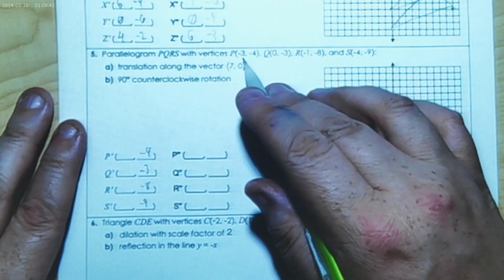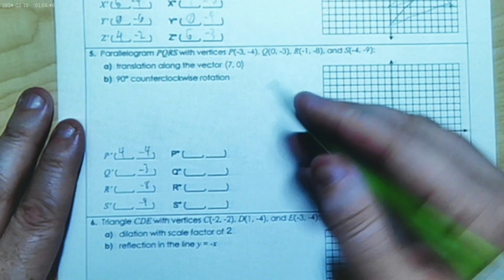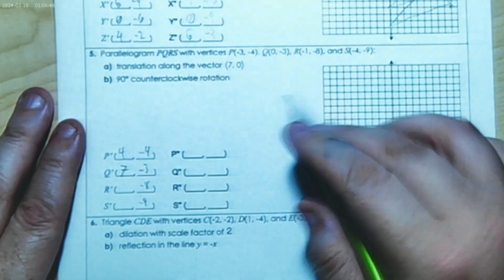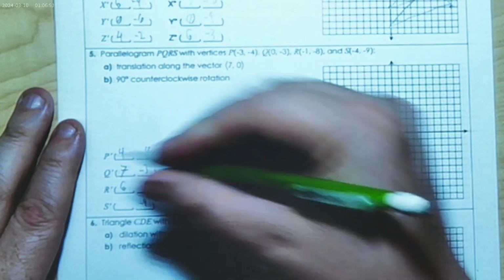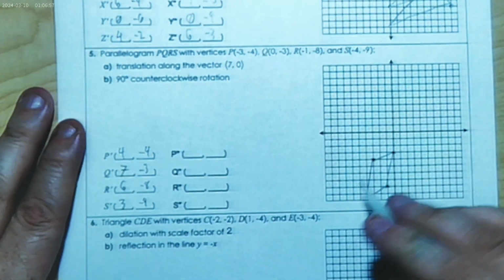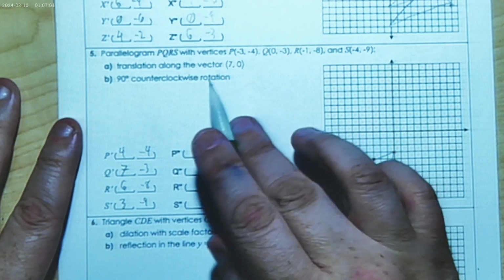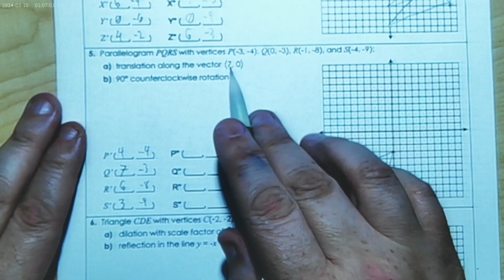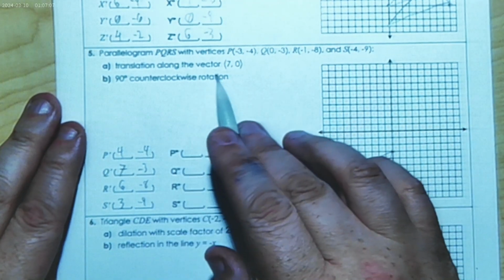So 7 minus 3 is 4. 7 plus 0 is 7. That'll be easy. Negative 1 plus 7 is 6. And then negative 4 plus 7 is 3. So basically, all I'm doing is for every point, I'm moving it to the right 7 spaces. So I calculated this out because I'm probably going to need it for the next transformation.